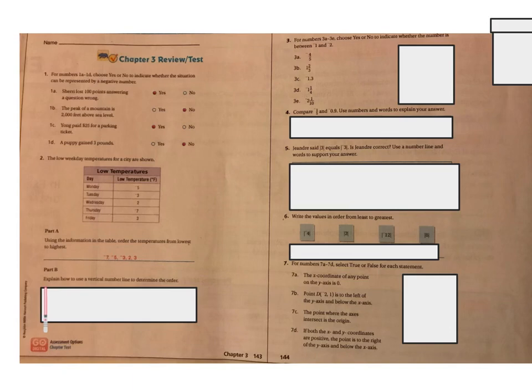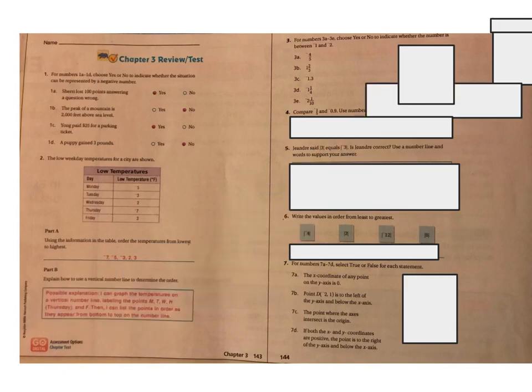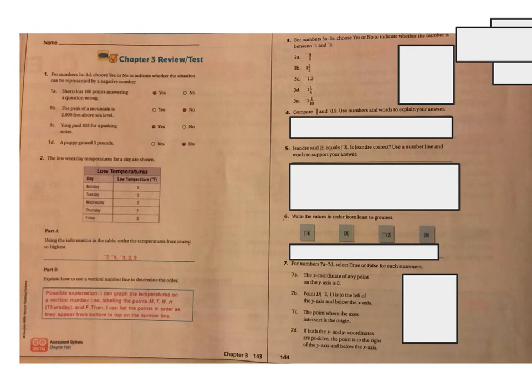Part B, explain how to use a vertical number line to determine the order. Well, you can graph the temperatures on a vertical number line, and then you can label the points Monday, Tuesday, Wednesday, Thursday, and Friday. And then you can list the points in order and see how they appear from bottom to top on the number line, which is essentially this way, but you would do it on a vertical line instead.